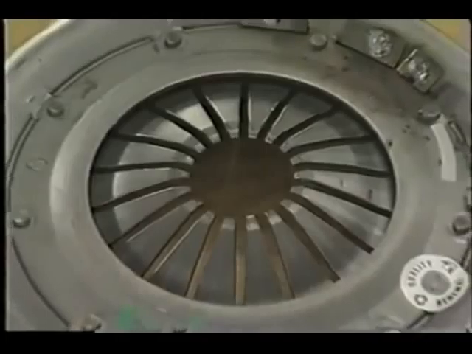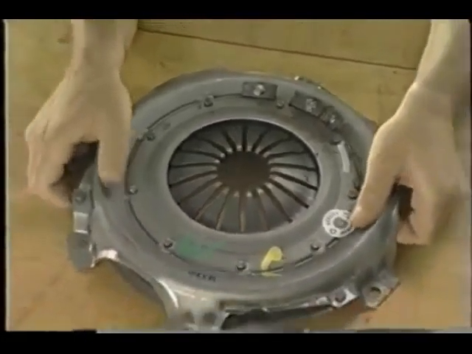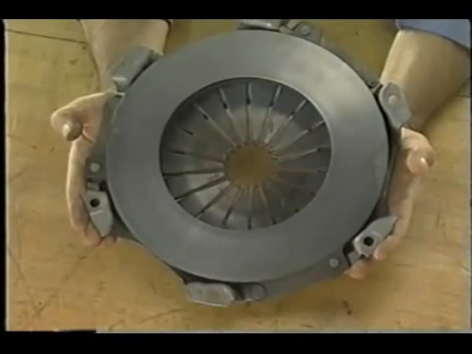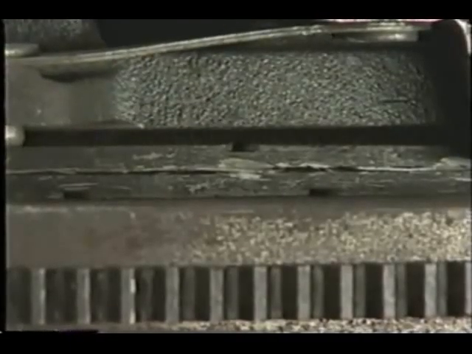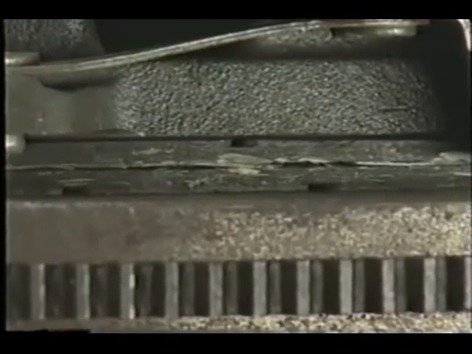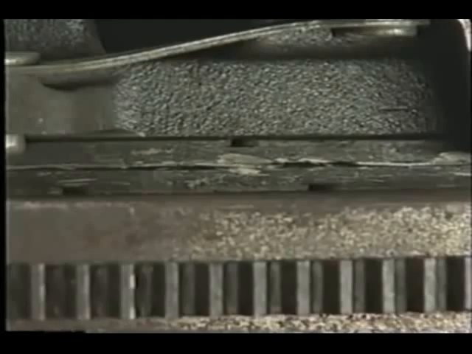The pressure plate is the other driving disc of the clutch assembly. It applies and releases the clutch disc during engagement and disengagement. When the driver disengages the clutch by pressing down the pedal, the pressure plate is forced away from the flywheel, releasing the clutch disc. When the pedal is raised, the pressure plate is forced back against the clutch disc and flywheel by a strong return spring.